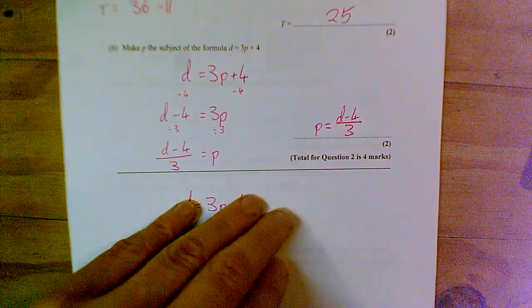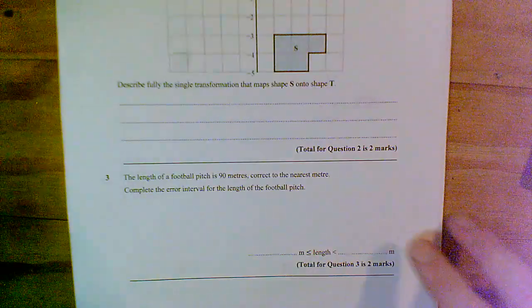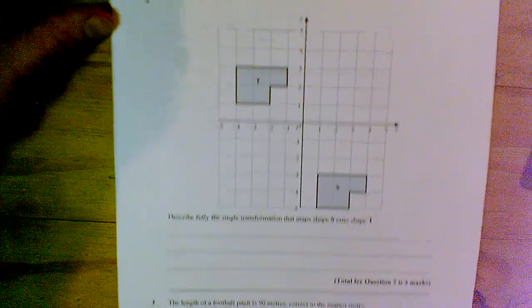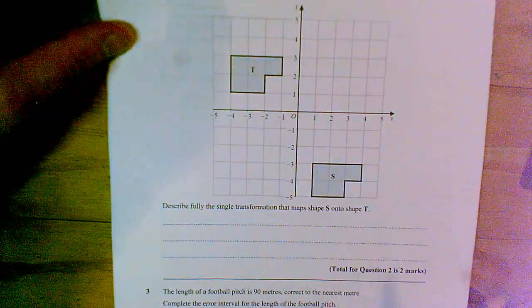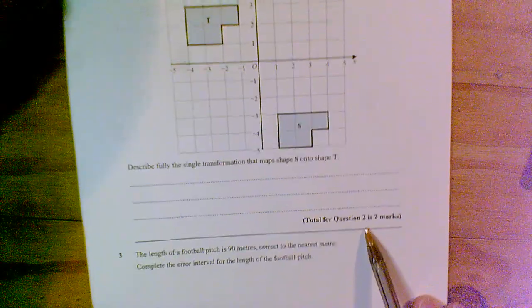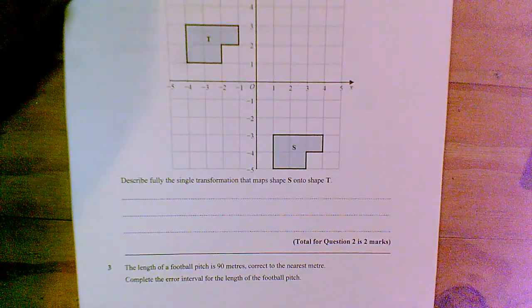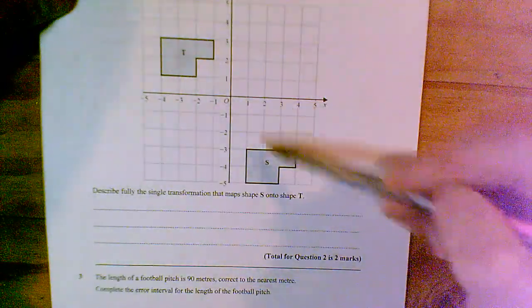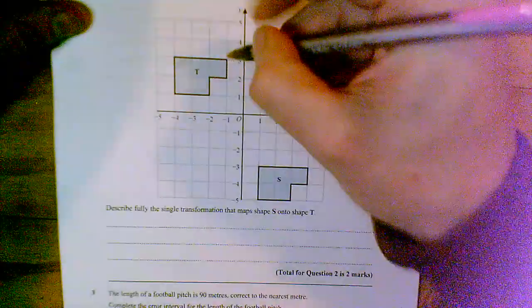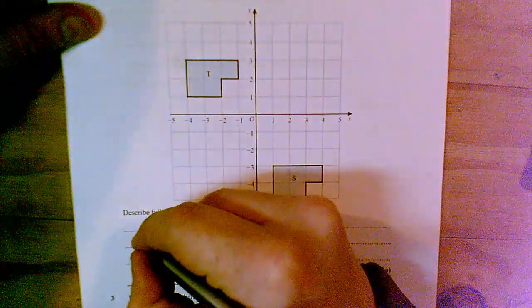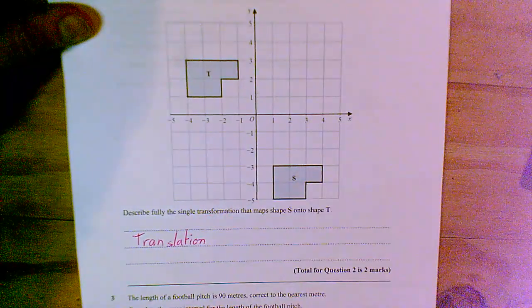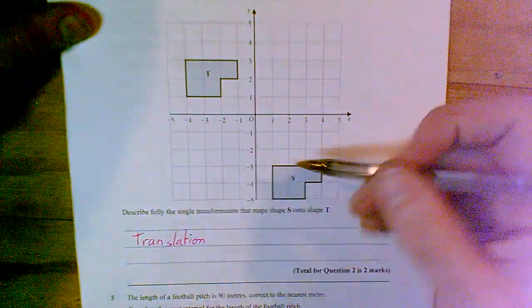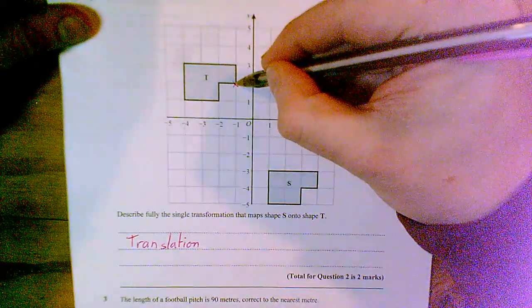Right, let's speed up a bit, there's a lot of questions. So question 2, we haven't covered this yet, don't worry, I'm going to teach it to you soon. It's a transformation. When we're describing a transformation, it's worth 2 marks. One is for naming the type of transformation, and then each type of transformation has a different way of doing it. This has not rotated, enlarged, or reflected the shape, it's just moved it. It's what we call a translation. So 1 mark was for just writing the word translation. You couldn't write move, translation is what we need.